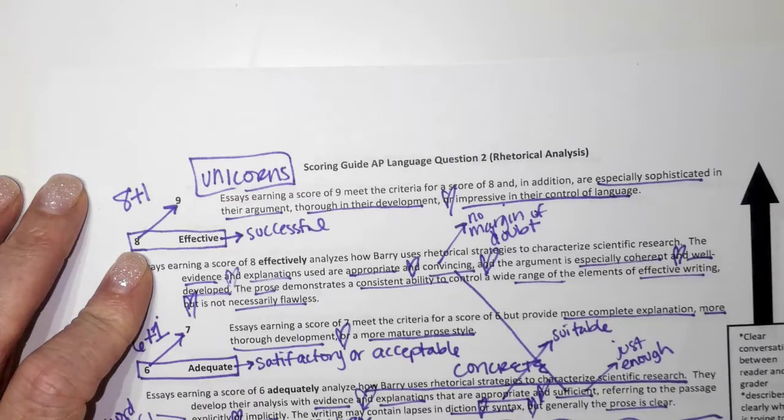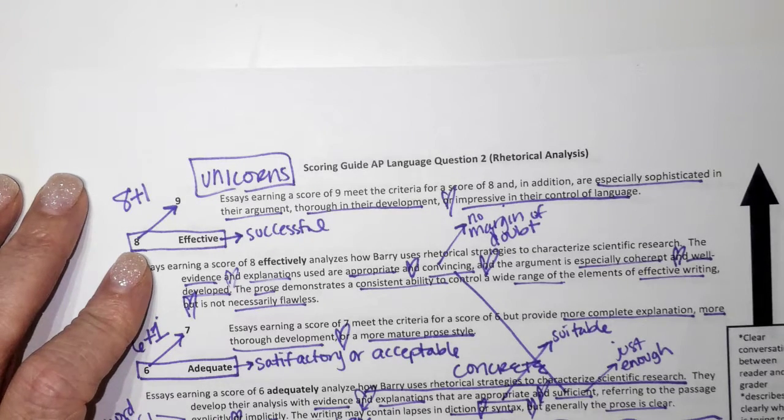So a lot of times I know it's a 9 when I read the introduction. If I get goosebumps on that introduction, it's a 9. I don't even have to read it. But I do because I love it, because I want to, right?